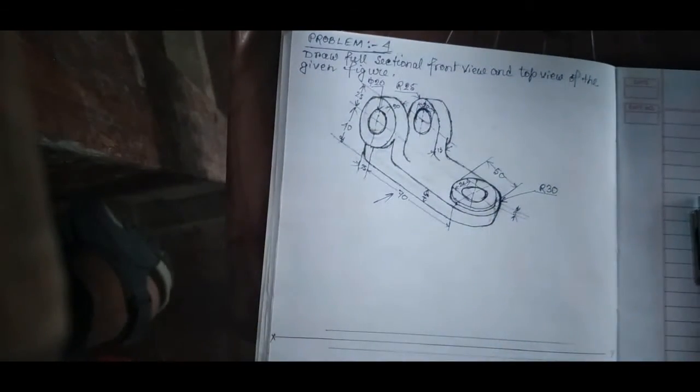And how can we understand in our drawing that this is the cutting portion? The portion we cut has a symbol.